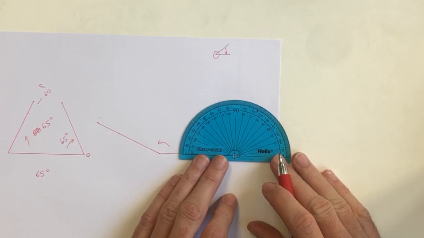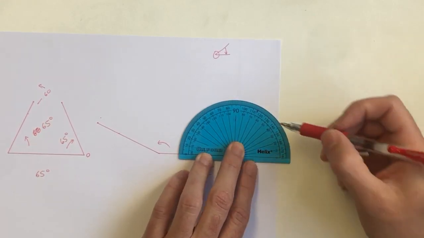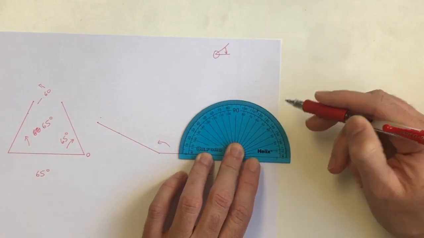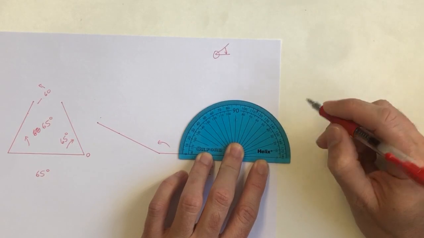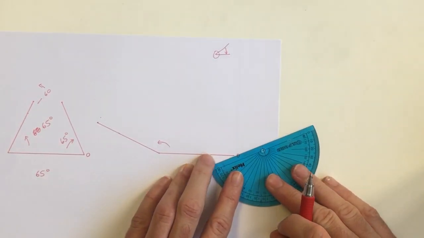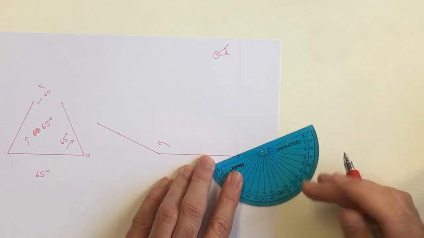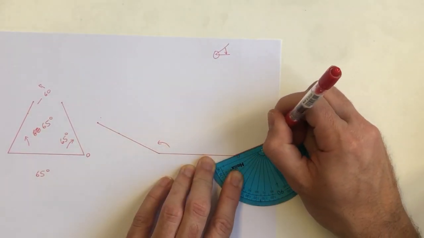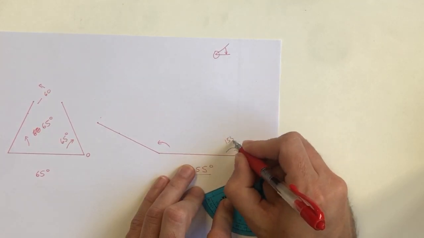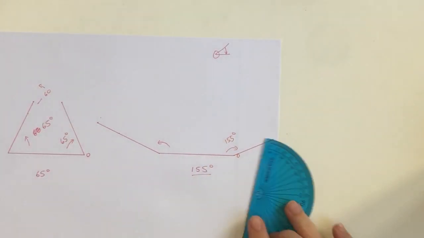But if I wanted to do it, if I hold everything completely still, it might work. So I have to start at 0 on this side, go all the way across to 150, and then 155 is there on my board. And if I keep everything straight and aligned, that can work, and there we go. So then we have 155 degrees. Okay.